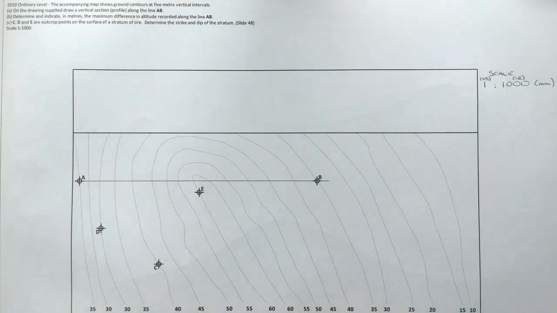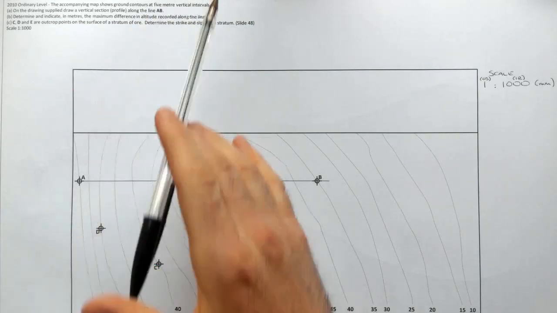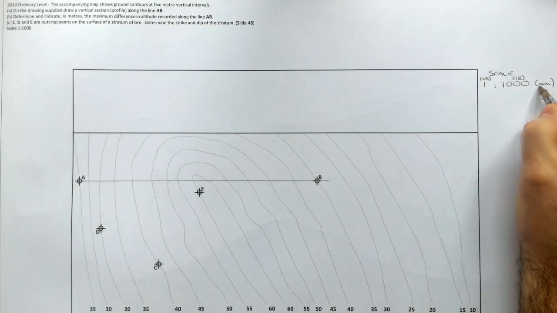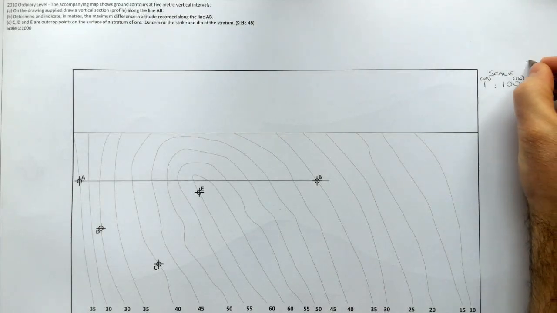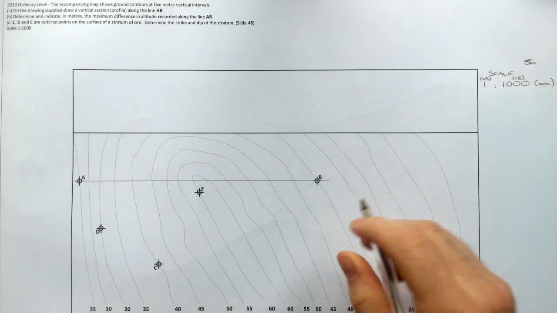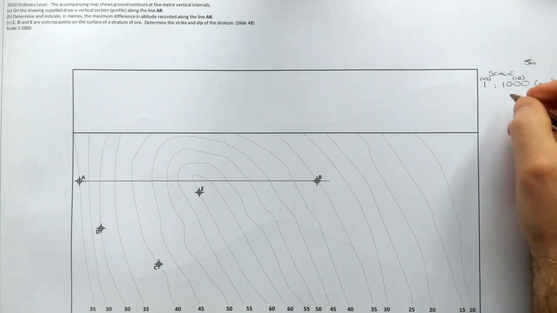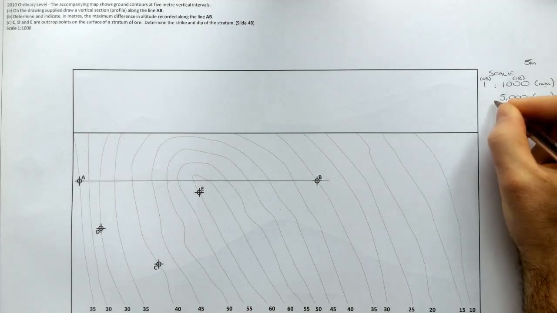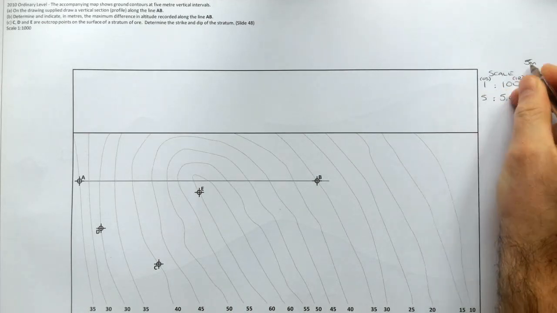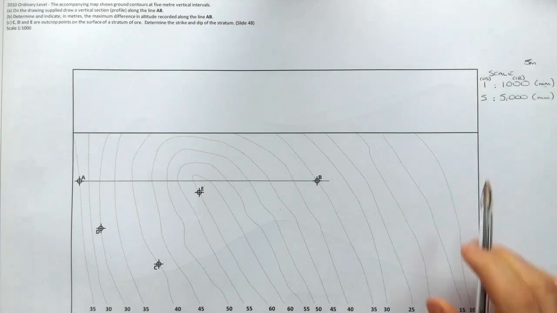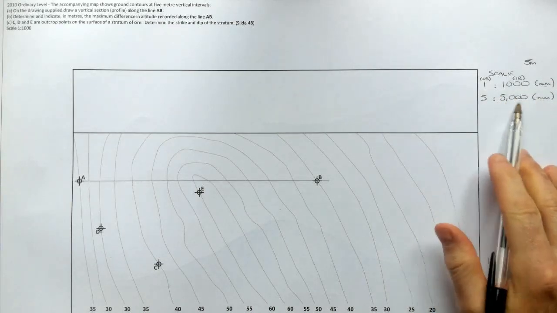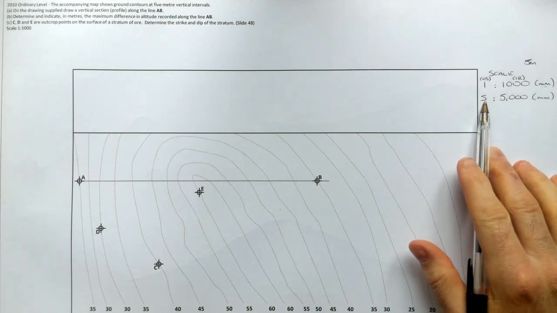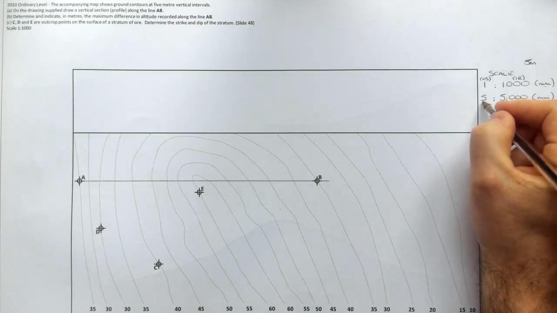Now, what we want to work up to is the distance between our contours. If you come down here at the bottom, we can see 35, 30, 30, 35, 40, and it tells us it is 5 meter intervals. Now we know 1000 millimeters is equal to 1 meter, and we want to work up to 5 meters. So what do I have to multiply this by to make 5 meters? Multiply it by 5. Therefore 5000 millimeters in reality is equal to 5 millimeters on our sheet. So 5 meters in reality is equal to 5 millimeters on our sheet. That's our little magic number that we're going to use.